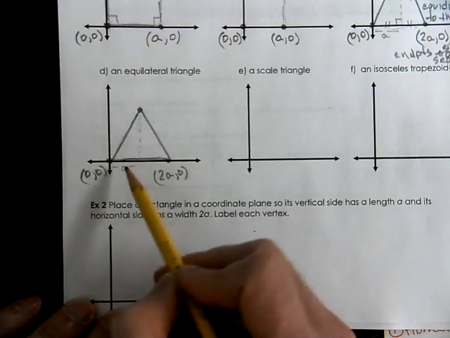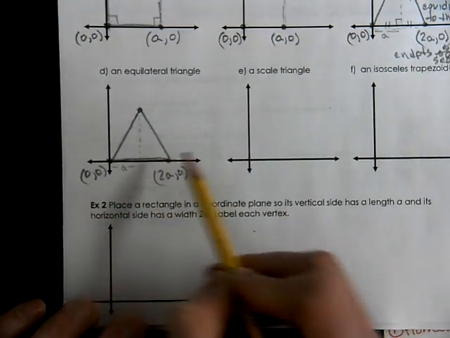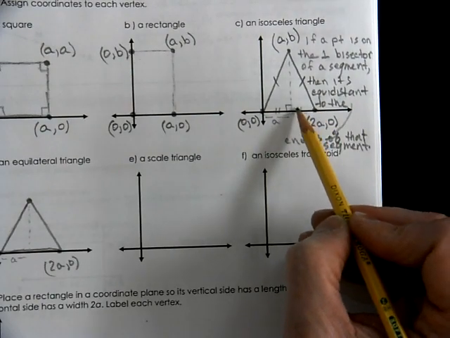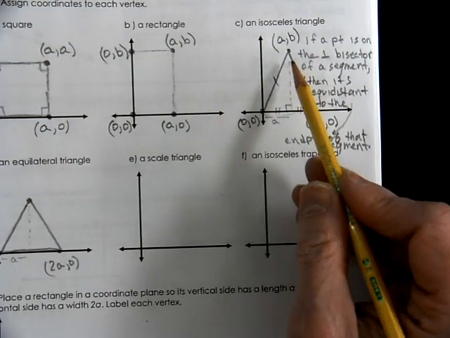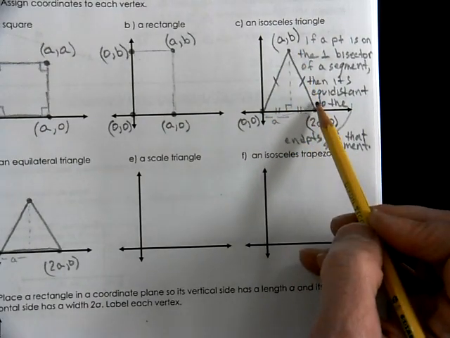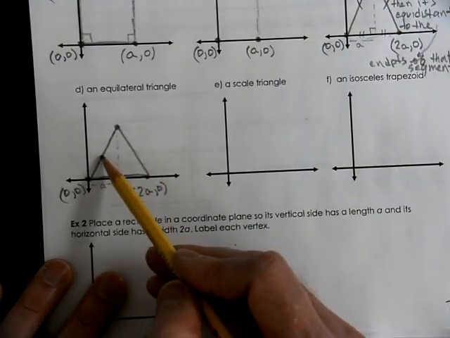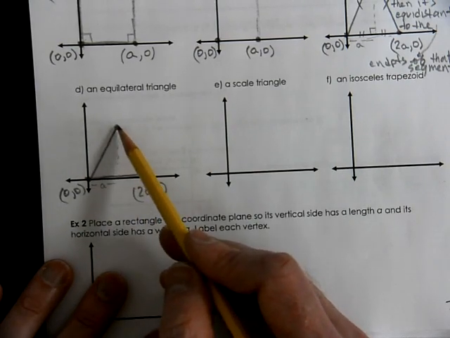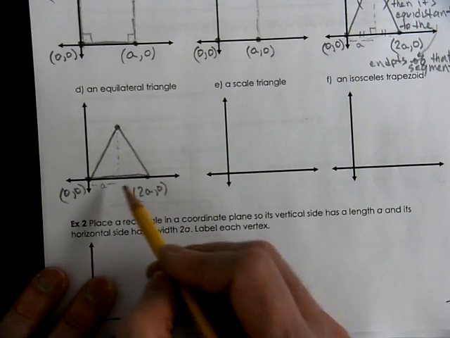It has to be a special spot, because we were saying here, if this was 2a, the height could have been anywhere, and we still would have been equal distance to the endpoints. But here, for these sides to match this one exactly, it has to be at a special location.